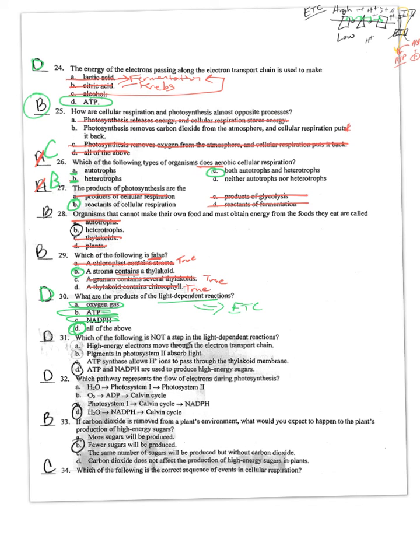Which of the following is not a step in the light-dependent reactions, right? So what's not a step in the light-dependent reactions? Let's go ahead and figure this out. This person went back and forth trying to figure this out. ATP and NADPH are used to produce high-energy sugars. Well, that's the Calvin cycle. So this person is correct in choosing D because of this word not. It really caused a lot of issues for them.